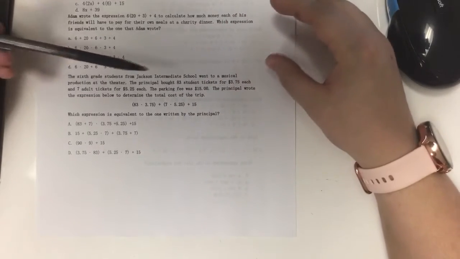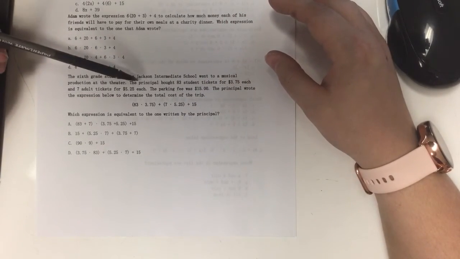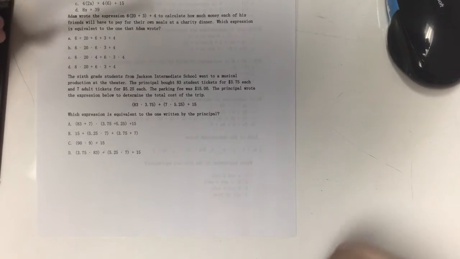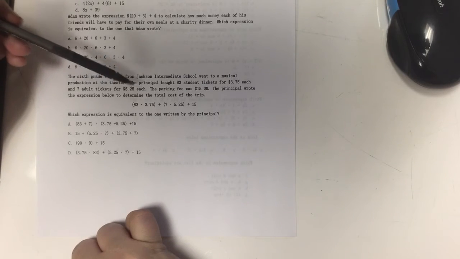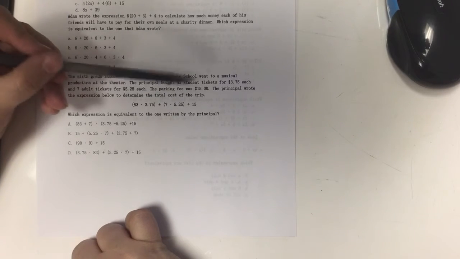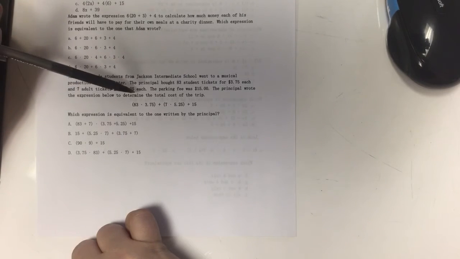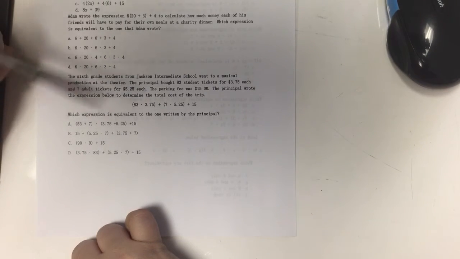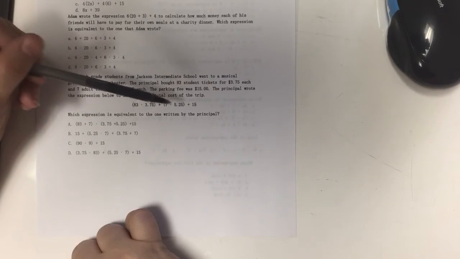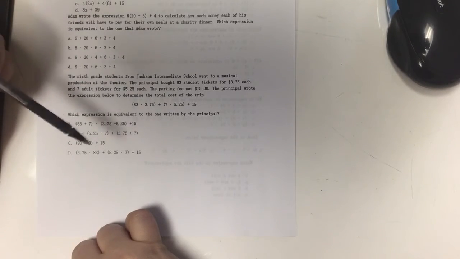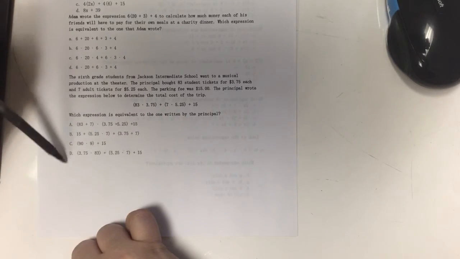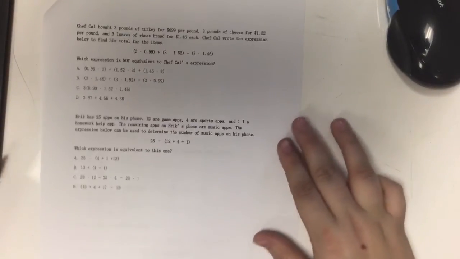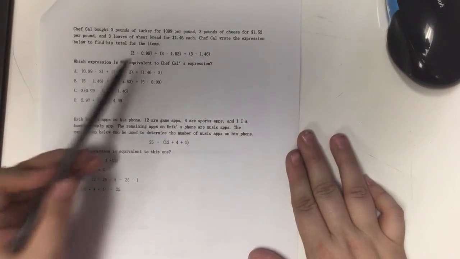6th grade students from Jackson Intermediate School went to a musical production at the theater. The principal bought 83 student tickets for $3.75 each and 7 adult tickets for $5.25 each. The parking fee was $15. The principal wrote the expression below to determine the total cost of the trip. 83 times $3.75 plus 7 times $5.25 plus 15. Okay, we have addition and multiplication. Make sure your answer has addition and multiplication, not just one or the other. Again, addition and multiplication. Make sure it has both.